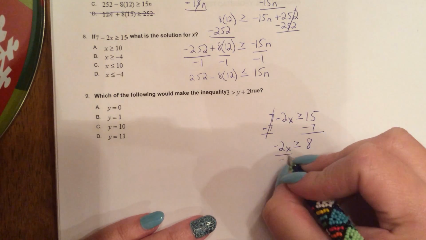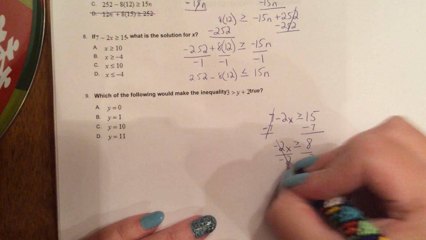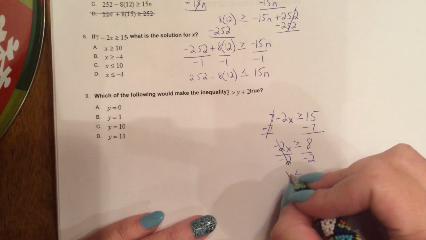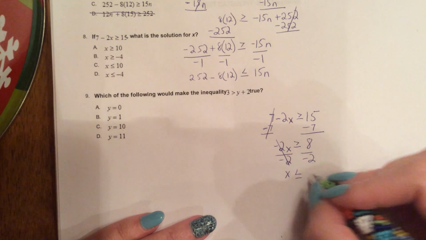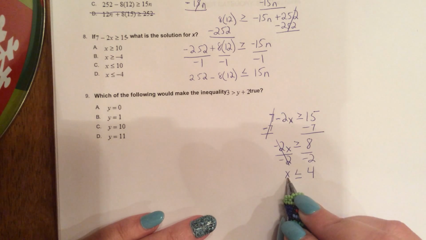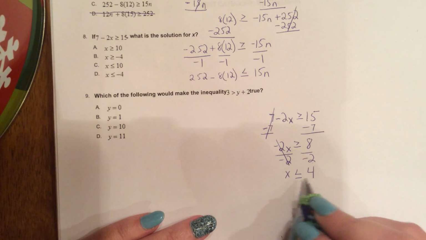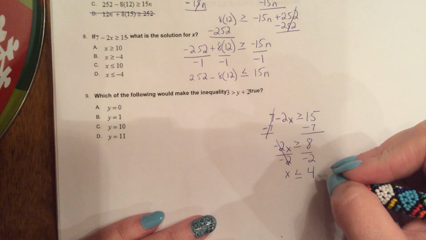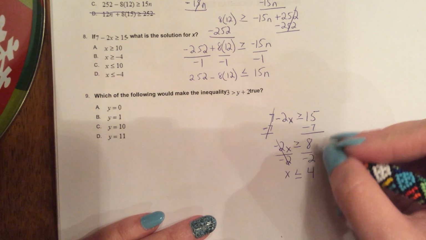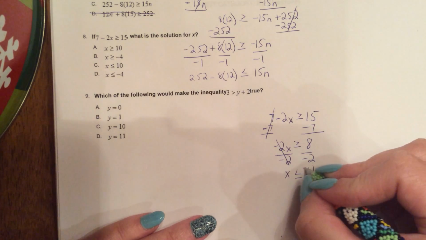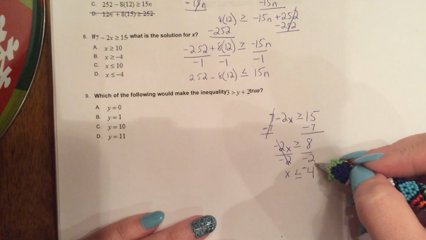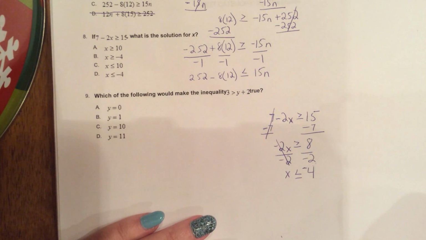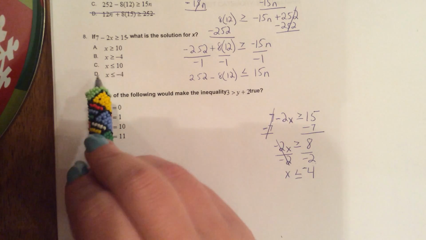Then we're going to divide both sides by a negative. Hopefully that's ringing some bells. When you divide both sides by a negative, you got to flip your sign. So we're left with x, and then 8 divided by -2 is 4. So it's x is less than or equal to 4. Oop, whoops. What did I forget? Okay, 8 divided by -2 is -4. Okay, when you're multiplying and dividing, same signs, positive, different signs, negative. Okay, so your answer would be D.